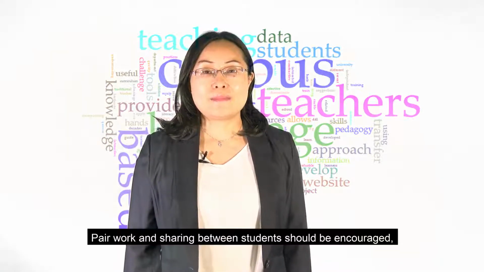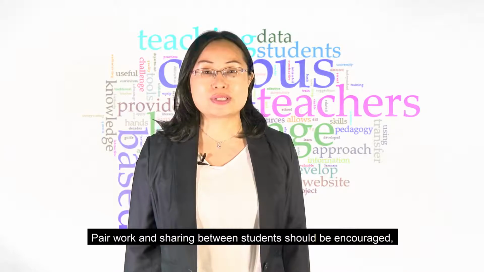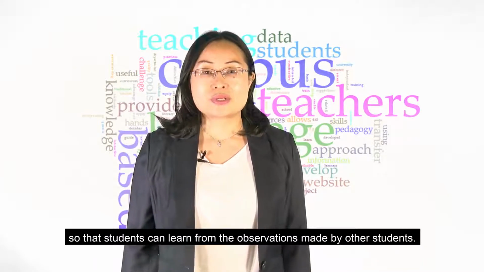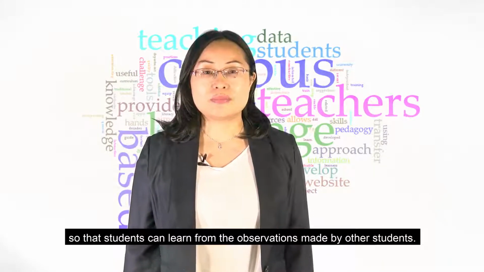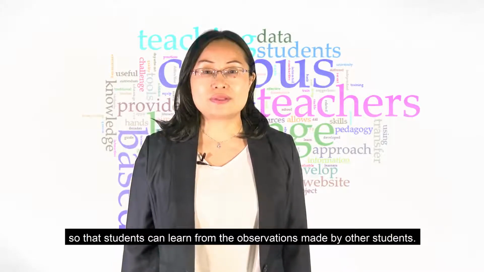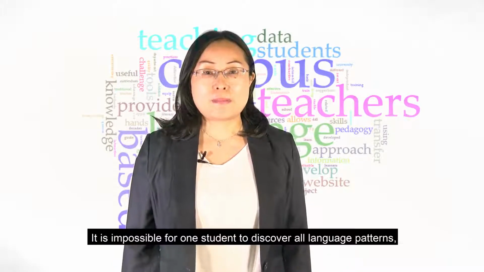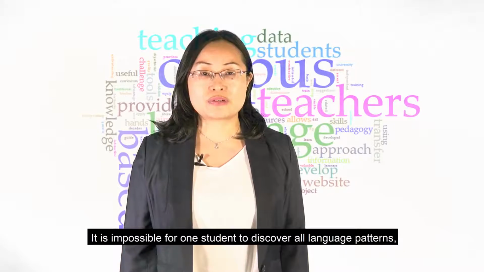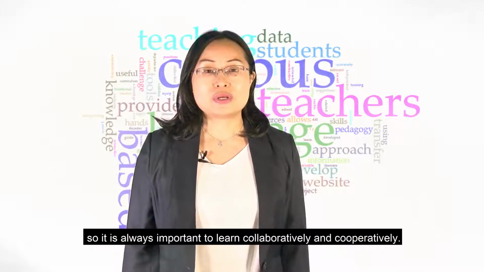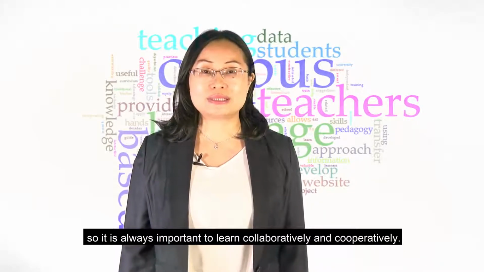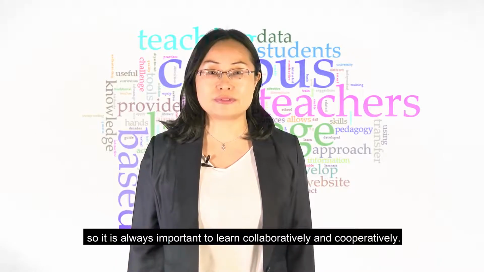In addition, pair work and sharing between students should be encouraged, so that students can learn from the observations made by other students. It is impossible for one student to discover all language patterns, so it is always important to learn collaboratively and cooperatively.